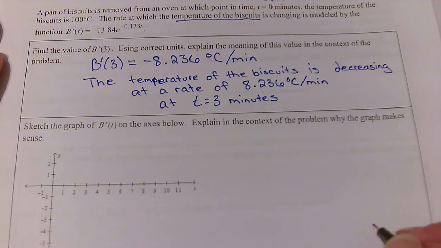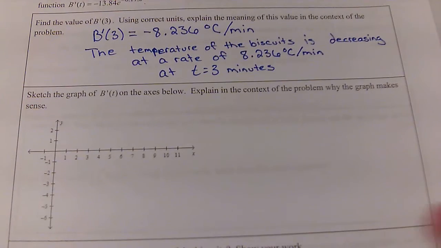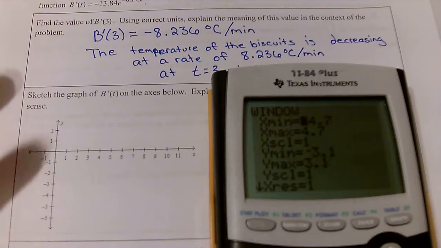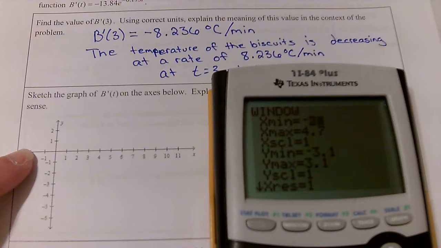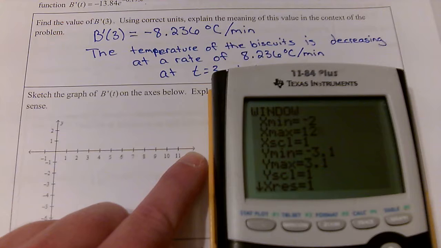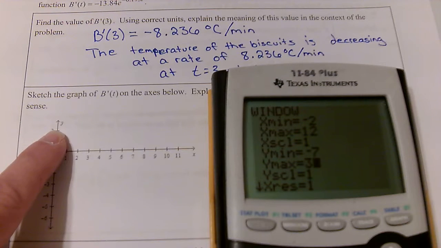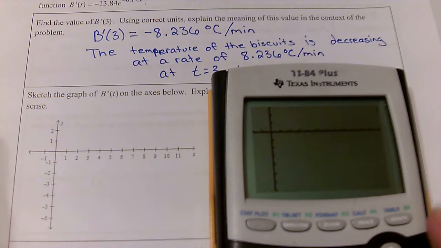Next it says sketch the graph of B prime on the axis below. So luckily I just put this function B prime in my calculator. So I want my window to kind of match their window. This is -1, so I'm going to go with my x min as -2. This is 11, so I'm going to go all the way to 12. And counting by ones is fine. My y-axis, I'll go all the way to -7 and go up to +3, counting by ones as well. So now I hit the graph.